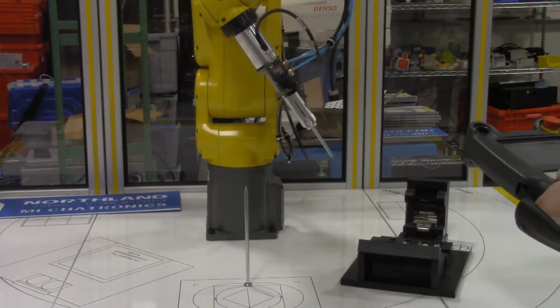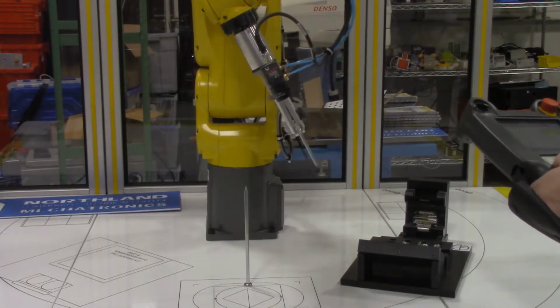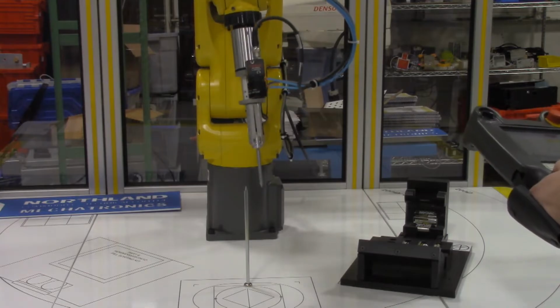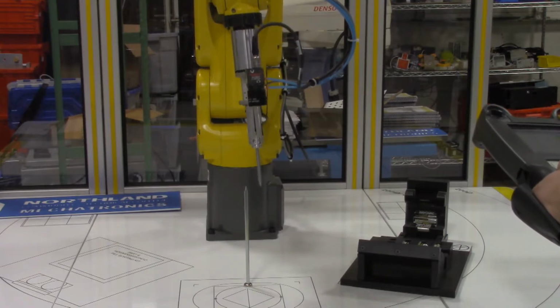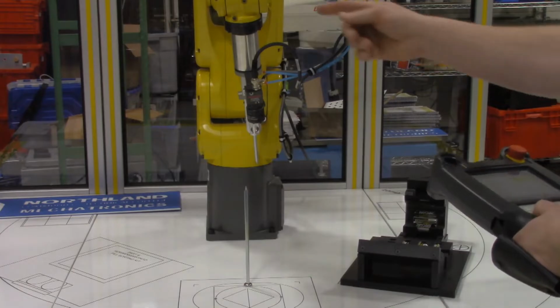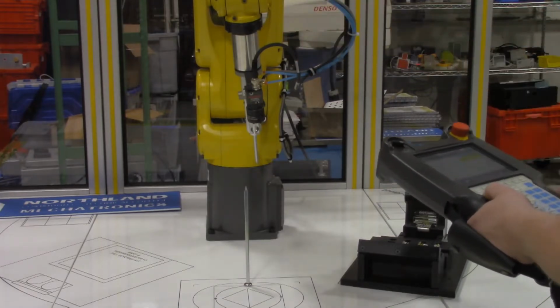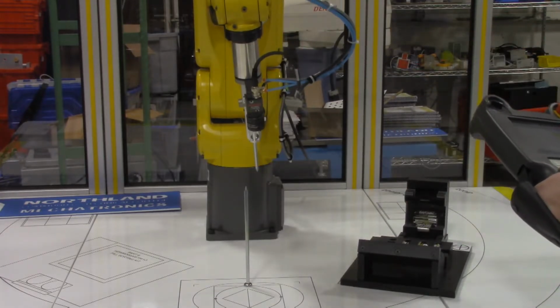Okay? So now the tooling center point is actually inside the end of arm tooling. So that's considerably different.